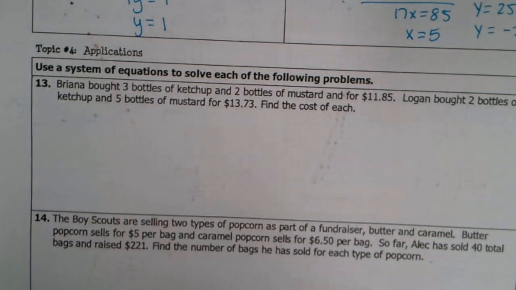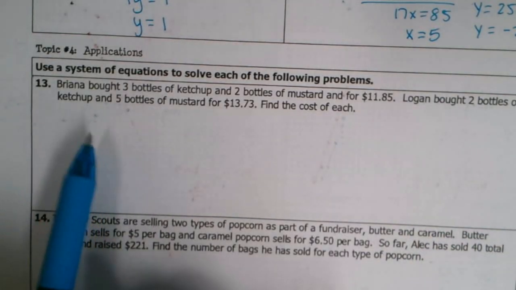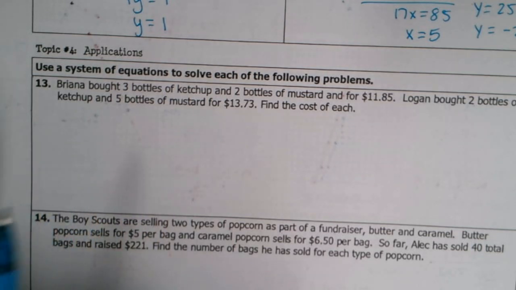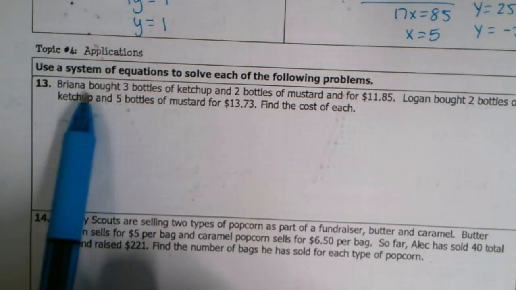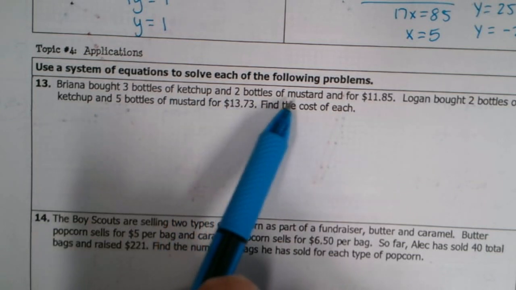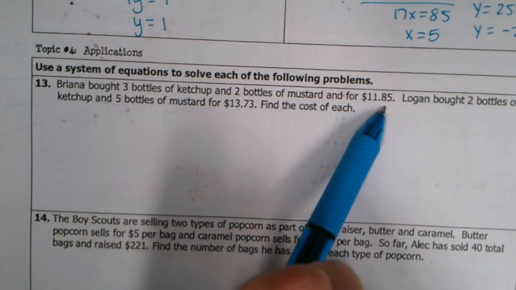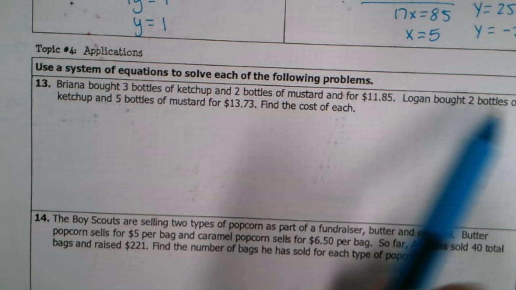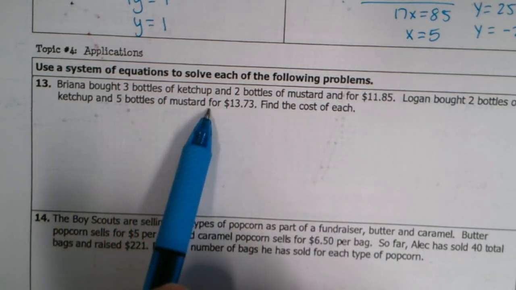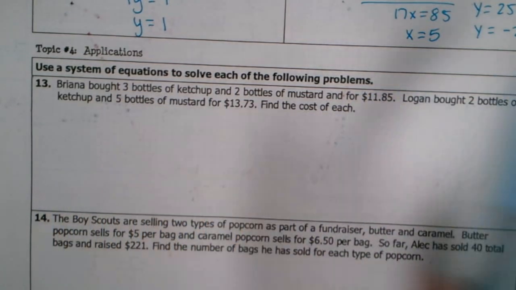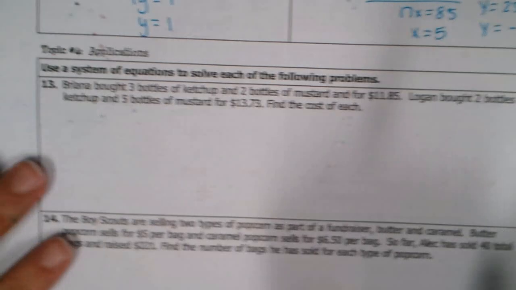Alright, today we're going to work on some word problems with systems. We did systems yesterday, and now we're going to do word problems with them. It says Brianna bought 3 bottles of ketchup and 2 bottles of mustard for $11.85. Logan bought 2 bottles of ketchup and 5 bottles of mustard for $13.73. Find the cost of each.